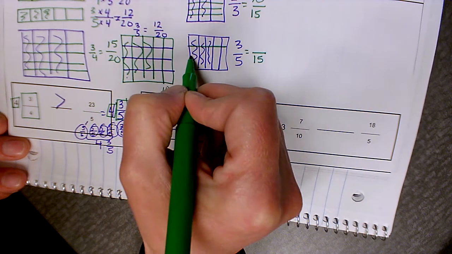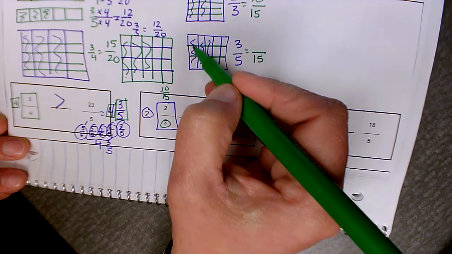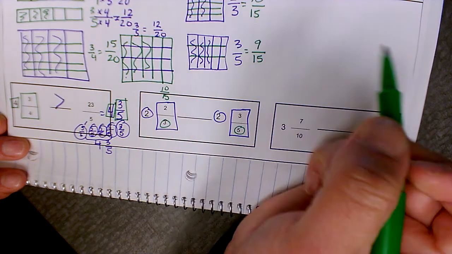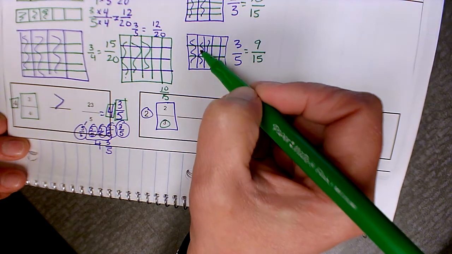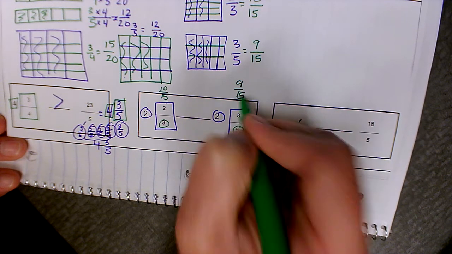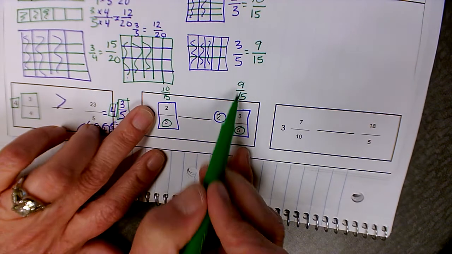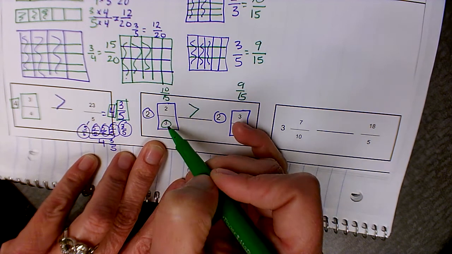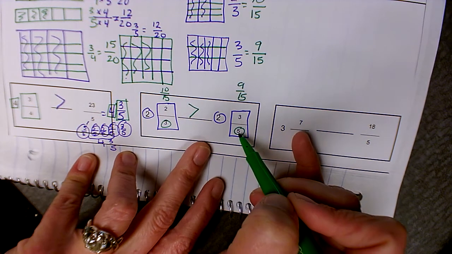So I'm going to go 1, 2, 3. Right? And I've got 1, 2, 3, 4, 5, 6, 7, 8, 9 15ths. 9 15ths. So which is greater, 10 15ths or 9 15ths? If you said 10 15ths, you're right. So 2 and 2/3 is greater than 2 and 3/5.